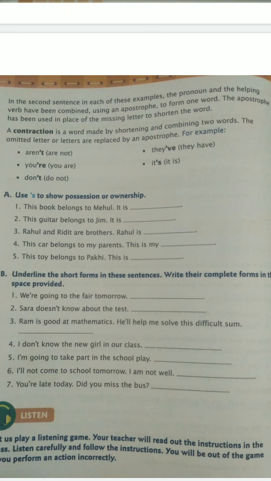Then in the B part, underline the short form in these sentences and write the complete forms in the space provided. Beta, in the given sentences there are some words that are used in the form of contractions, so we have to underline the contracted words and then write down the full words that helped us in making the contractions in the blanks. Like, we're going to the fair tomorrow. So we're is a contracted word, it is a contraction form, so we will underline that. And what is the full form of that? We and are. So we will write we are. In this way we have to do all these sentences.